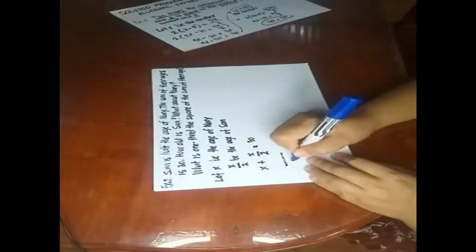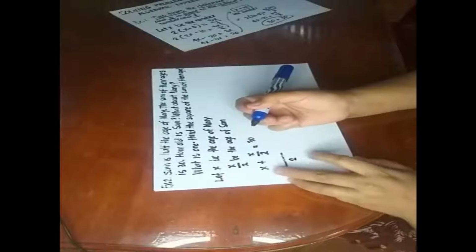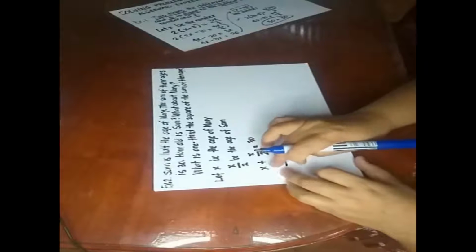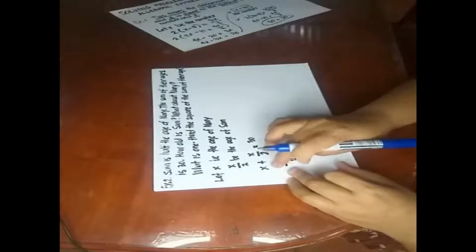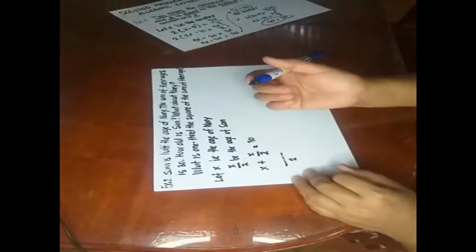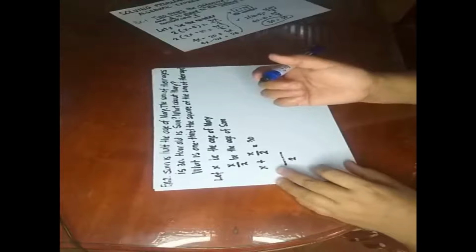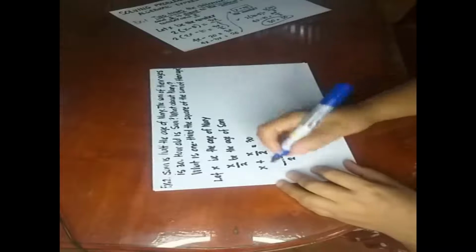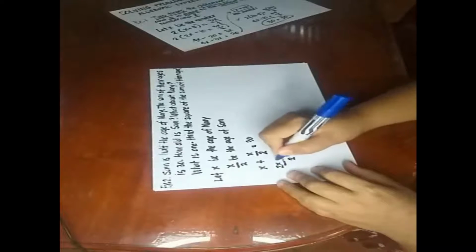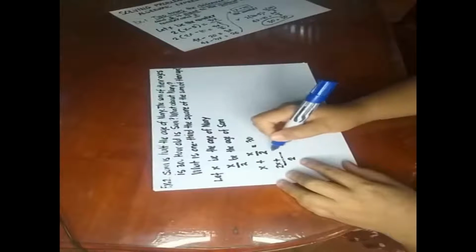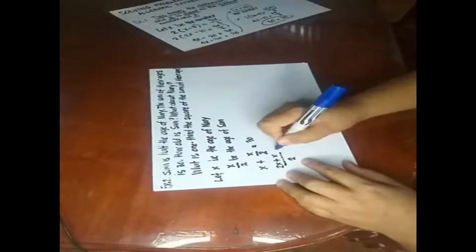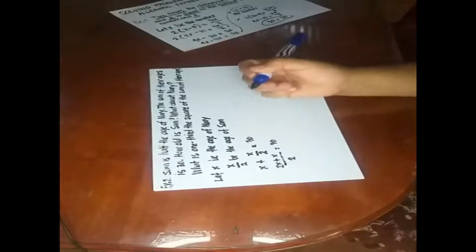The LCD is 2. 2 divided by 1; any number has a denominator of 1. This is constant. So 2 times x is 2x, plus 2 divided by 2 is 1, times x is x, equals 30.